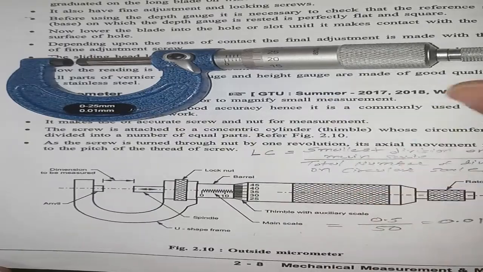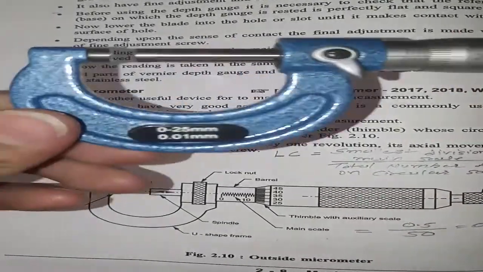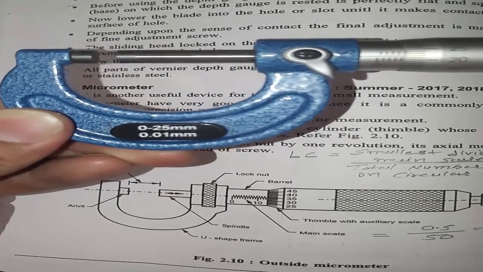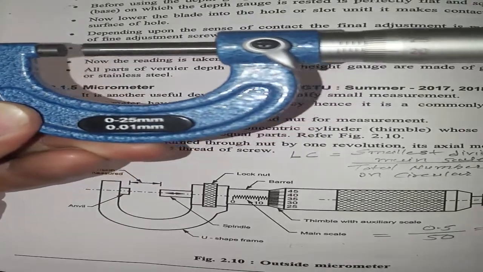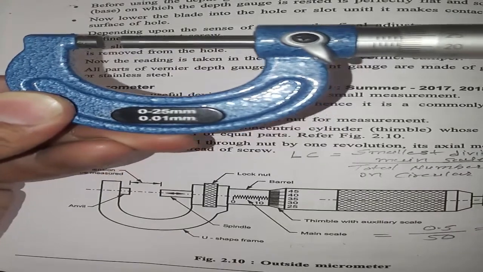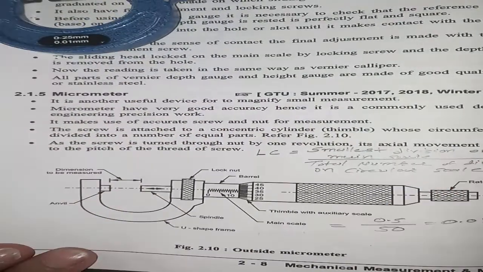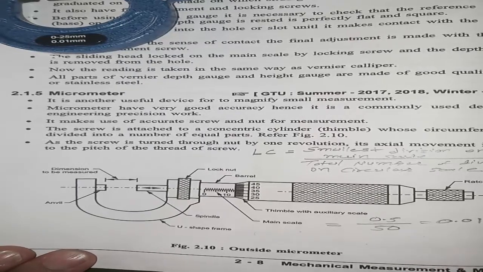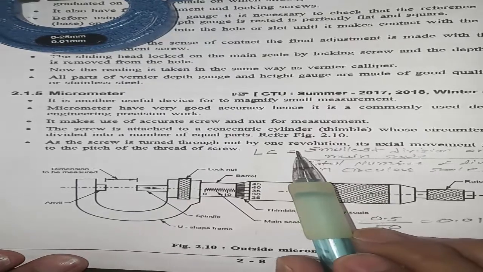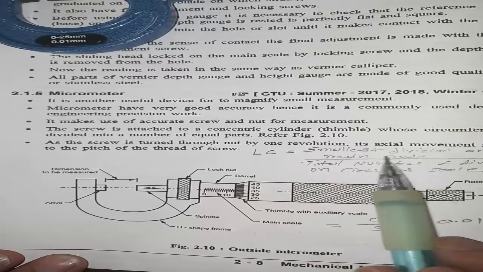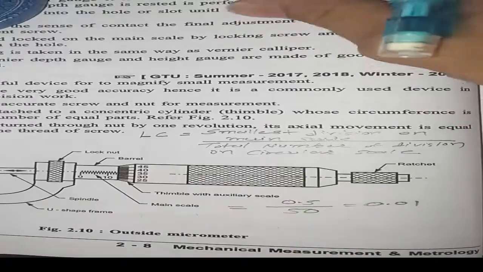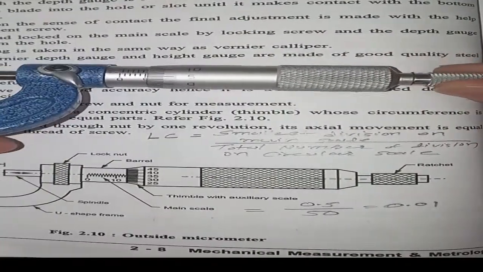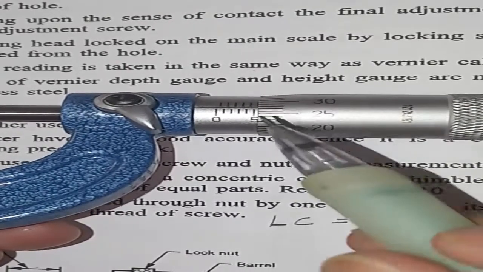Friends, you can see this micrometer has a 0 to 25 mm capacity, and the least count is 0.01 mm. I already told you in the vernier caliper what least count is. Least count is the smallest division on the main scale. So here in the main scale, this is 5 mm.